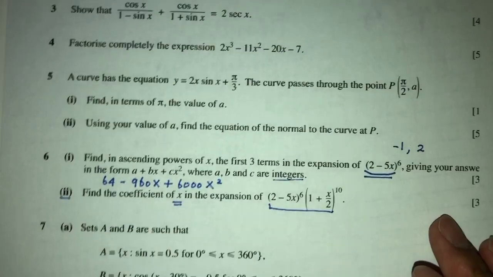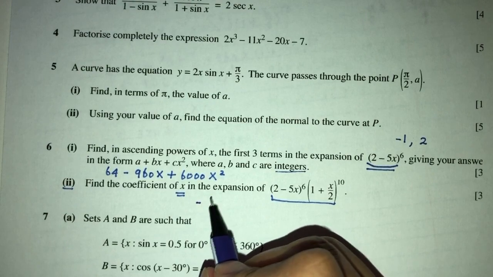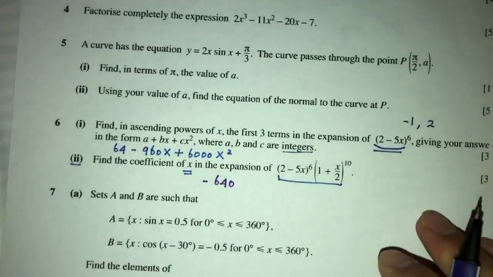Okay, so let's write this down. That will be minus 640. Okay, so now let's move on to question number 7.